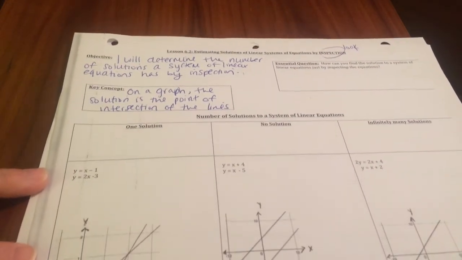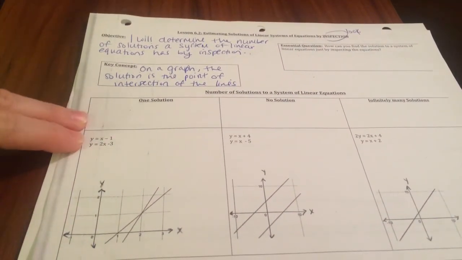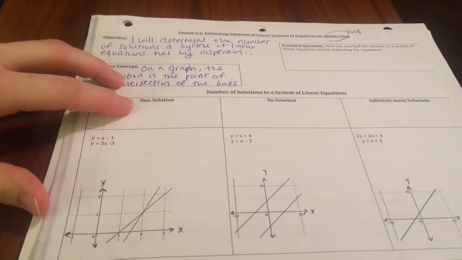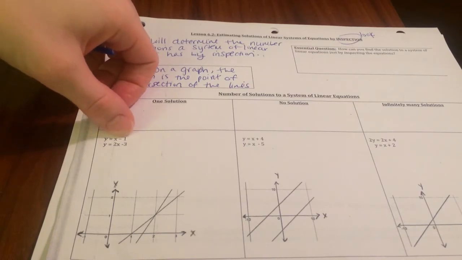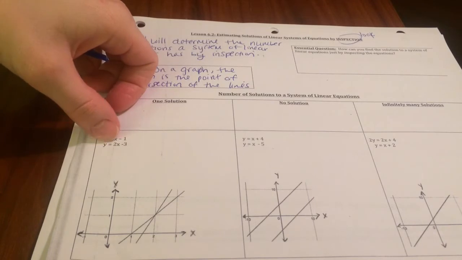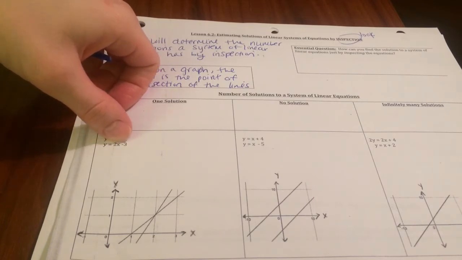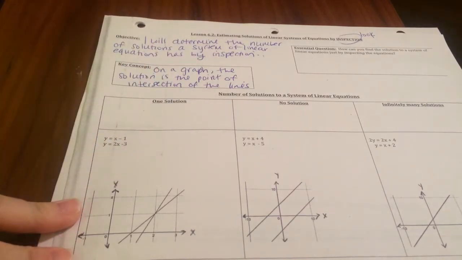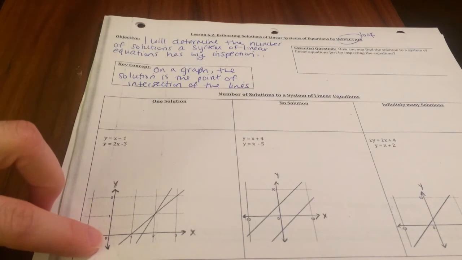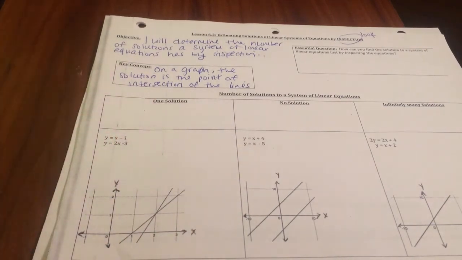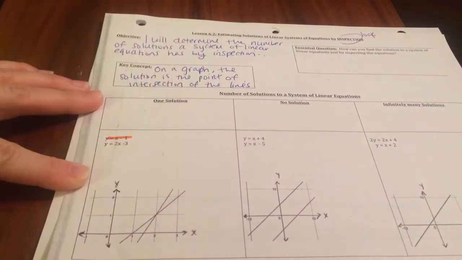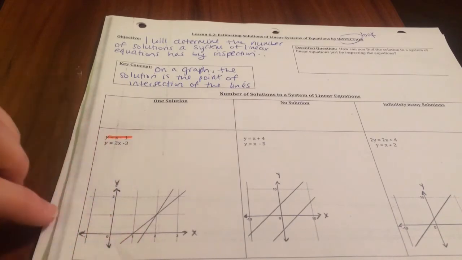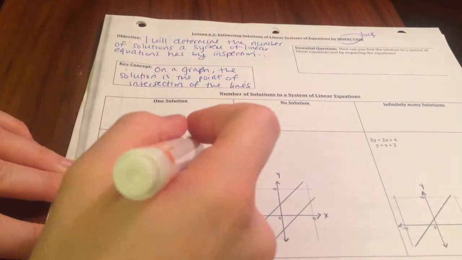So let's look at what a graph would look like and what we need to know about the actual system of equations when we have one solution. Here are our two equations in our system, y equals x minus 1 and y equals 2x minus 3. As you can see in our graph, here's our y-axis, here's our x-axis, and these two lines are graphed. I'm going to highlight the equations and then the lines. So y equals x minus 1, when you graph that, is going to be this line right here.